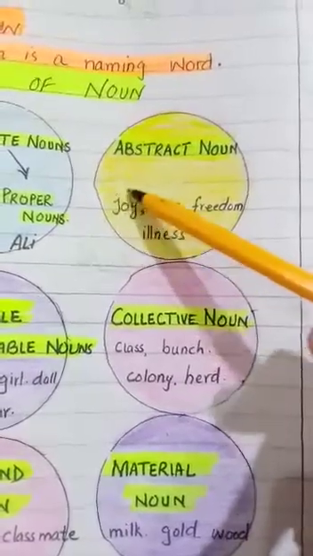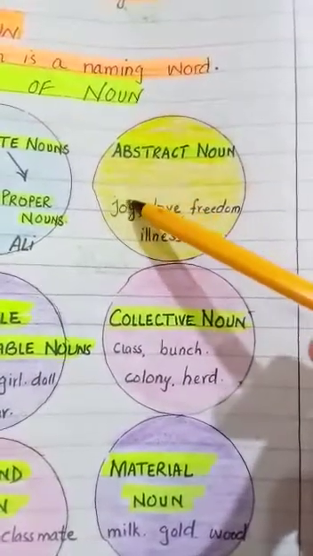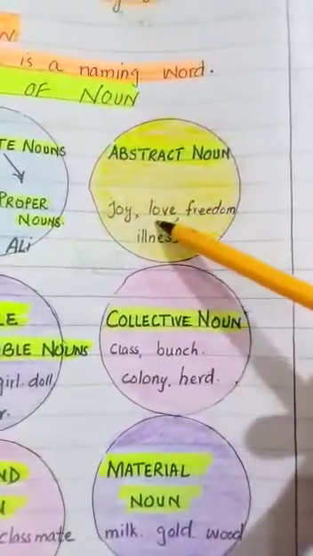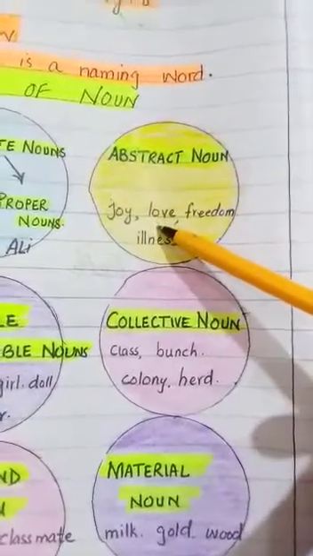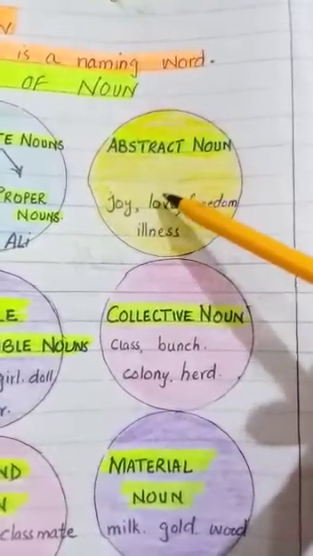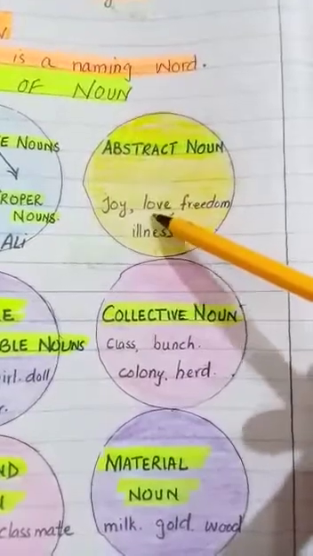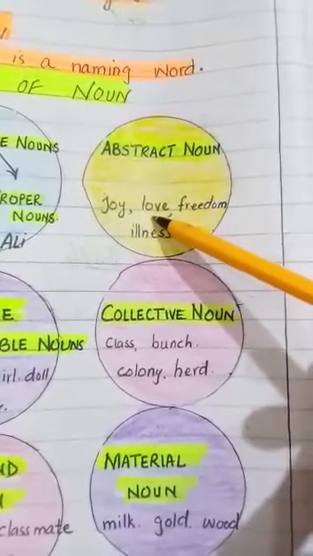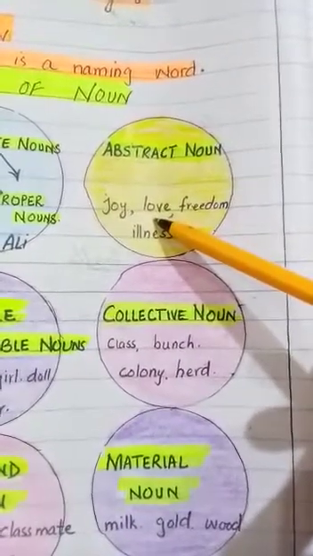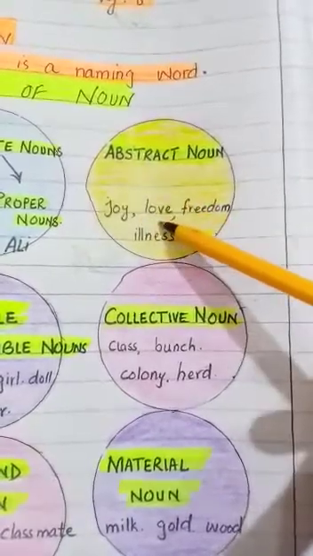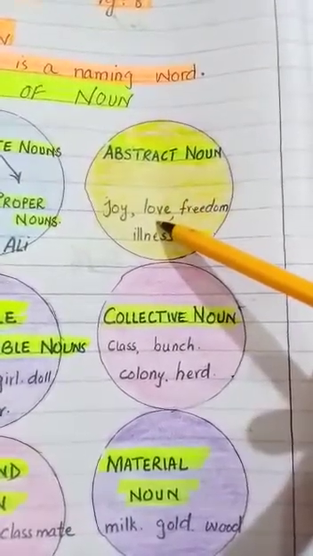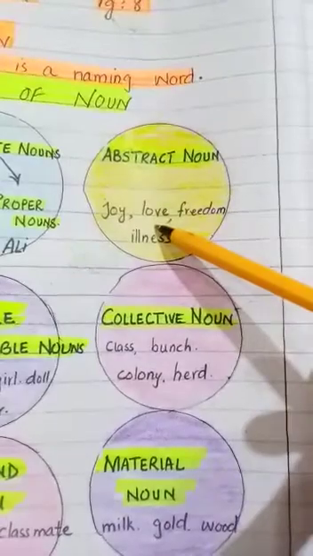We cannot touch the joy or the happiness of any person. Similarly, love: if I say I love Pakistan, love here is a verb. If I say that I can feel the love of parents, that love can only be felt. I cannot touch the love of my parents.